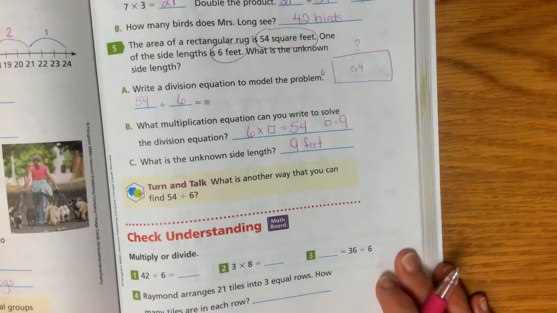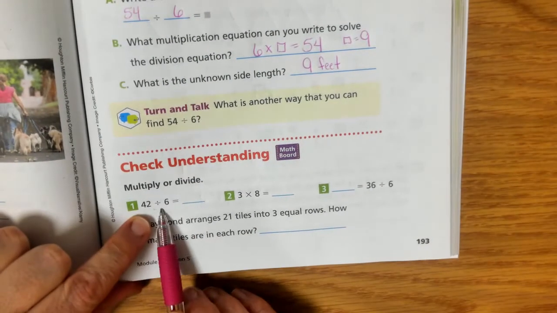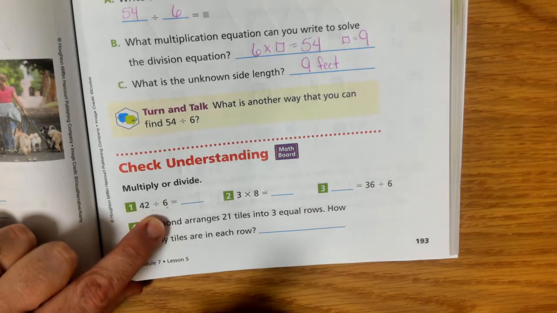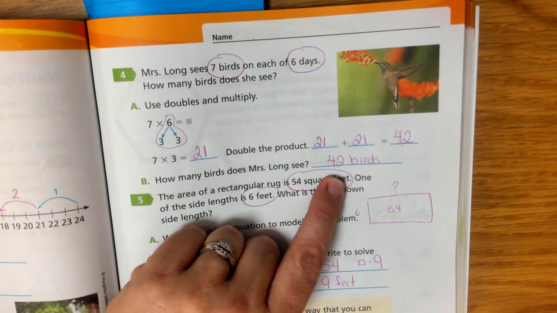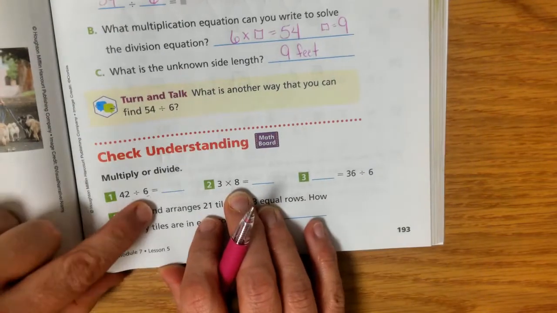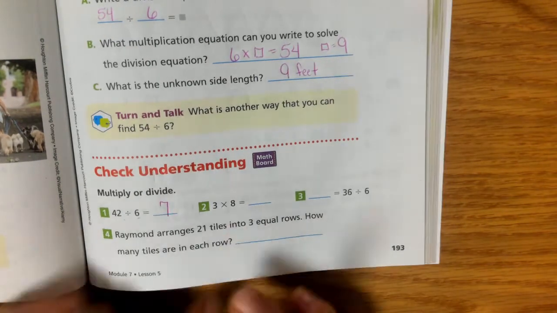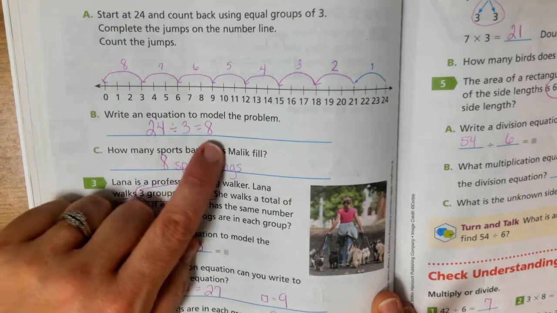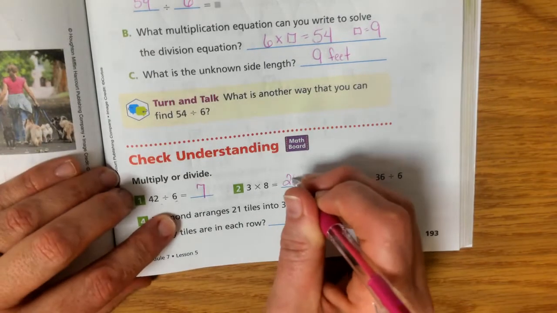Okay, so we're going to check for understanding. 42 divided by 6. We could think, what number times 6 equals 42? We did this one already up here. We did 7 times 6 equals 42. So 42 divided by 6 must equal 7. 3 times 8. We did this one as well. If we have 24 divided by 3 equals 8, then 3 times 8 must equal 24.